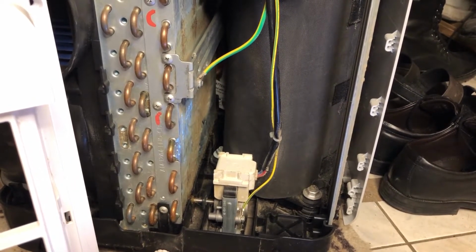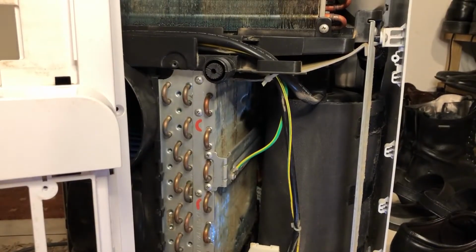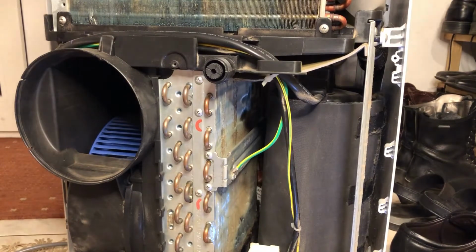I could only go further if I take the whole radiator out by taking the whole AC apart, and well, that would be an option, but I'm not going to go for that. Not now, to be honest. Not today.